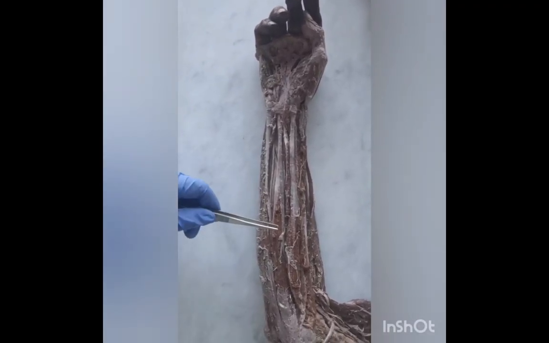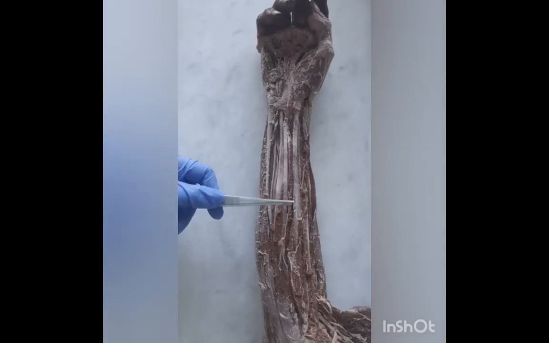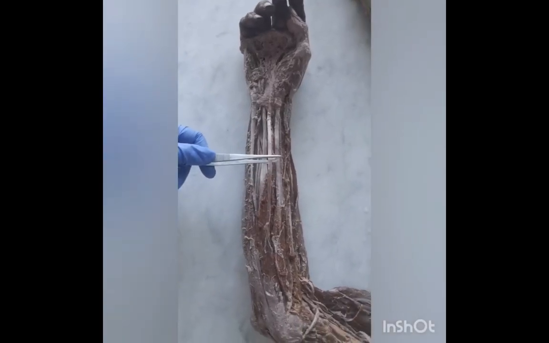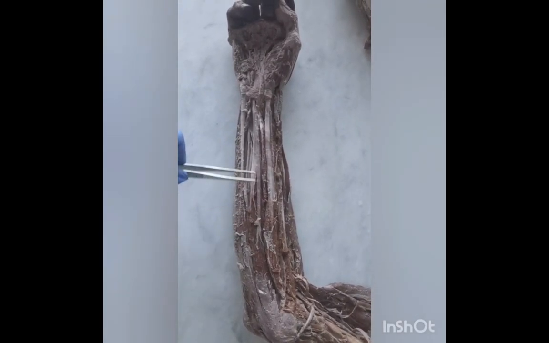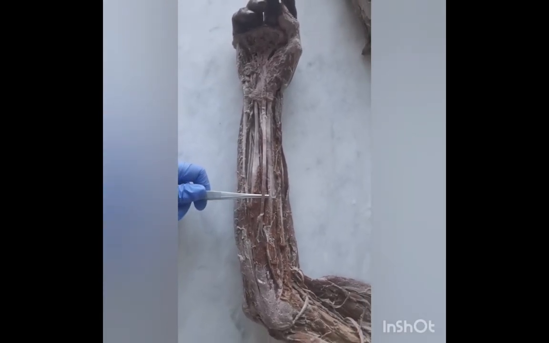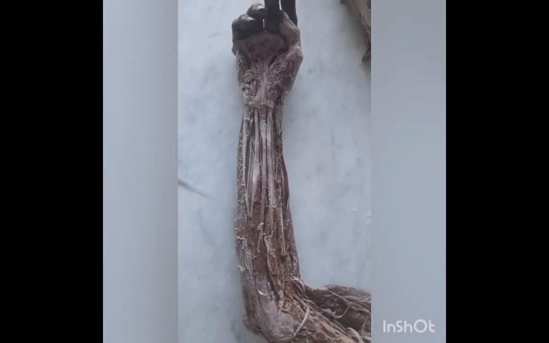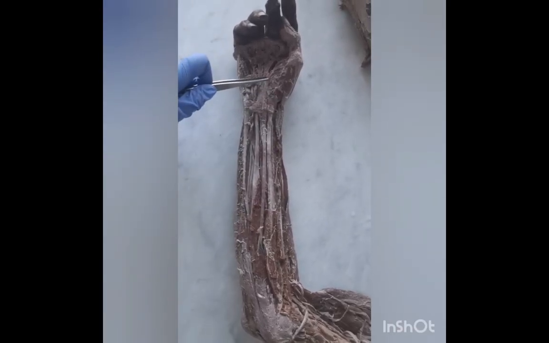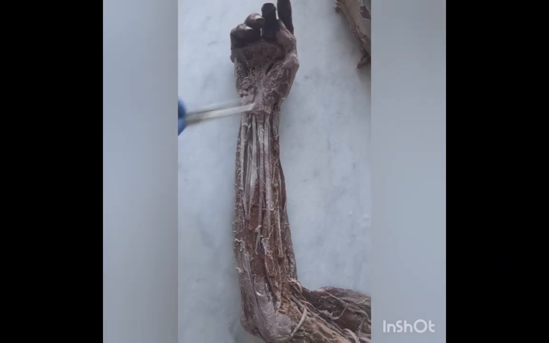The third one is this muscle with a really long tendon. Here it is. It is called the palmaris longus muscle because it inserts onto the palm, onto the palmar aponeurosis.